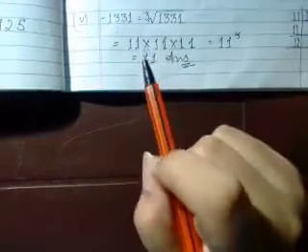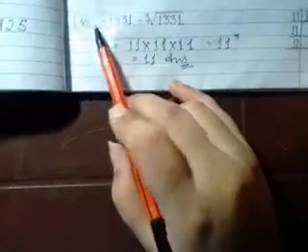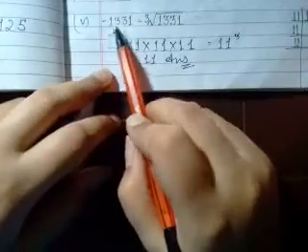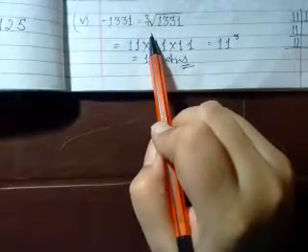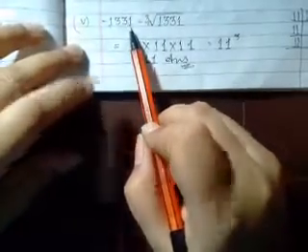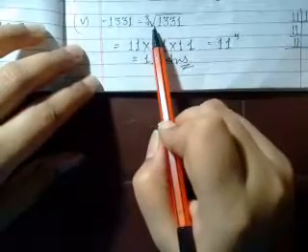Let's try to do question number 4, 5th part. Minus 1331. You have to find out the cube root. Over there we had to find out the cube, over here you have to find out the cube root. Now what number is multiplied 3 times to get 1331?